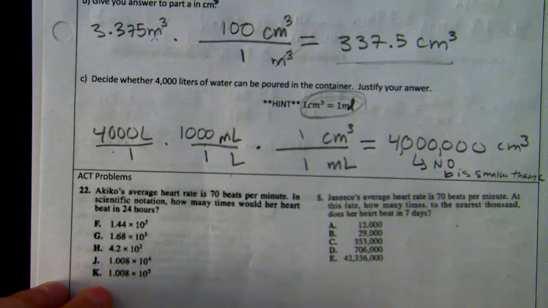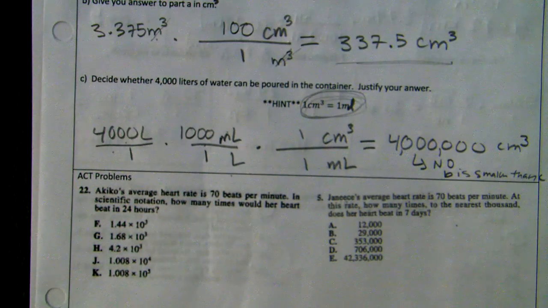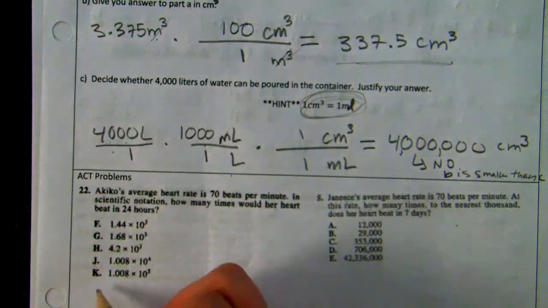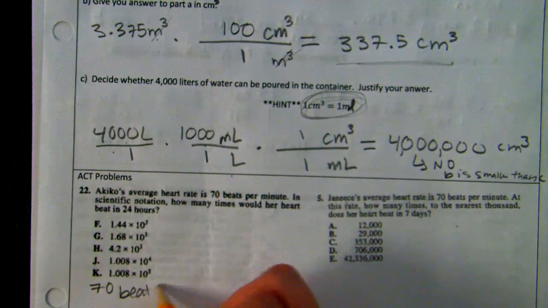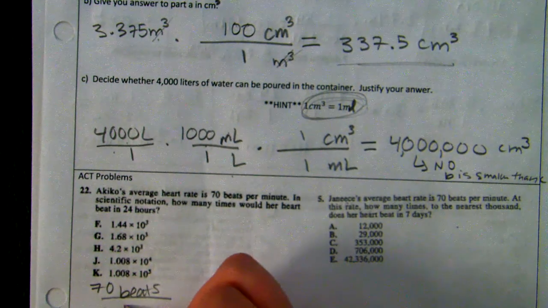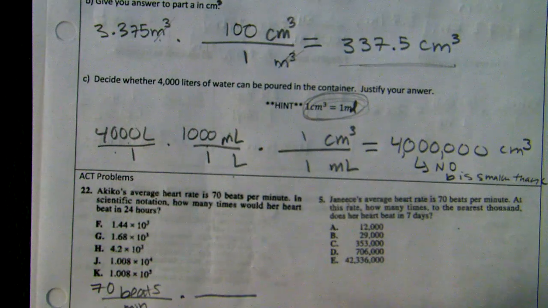So let's look through now to the ACT problem. So let's read this one. Akiko's average heart rate is 70 beats per minute. In scientific notation, how many times would her heart beat in 24 hours? So let's write down what we know. We know that her average heart rate is 70 beats per 1 minute. And we want to know how many are in 24 hours.